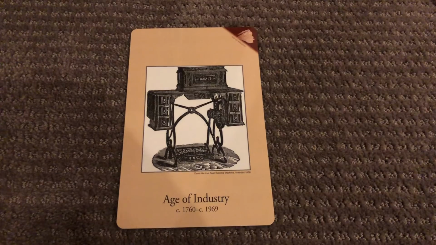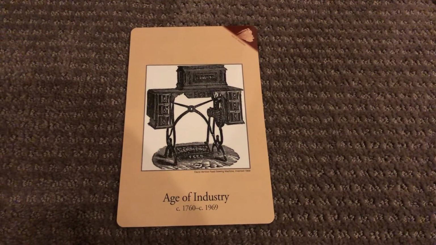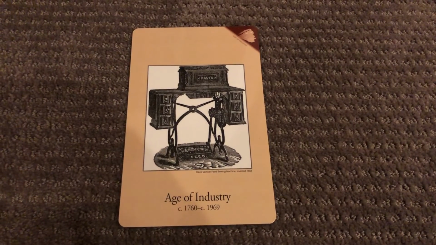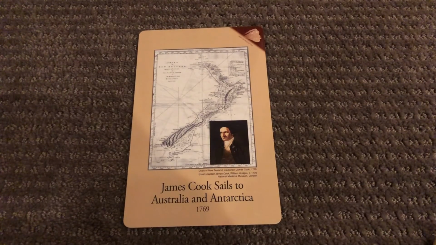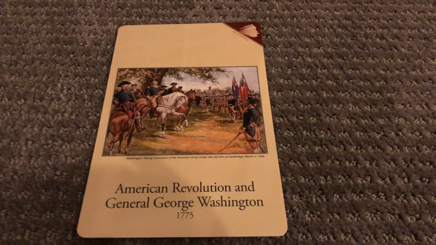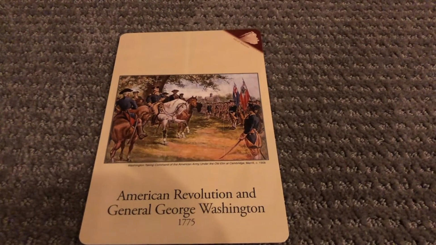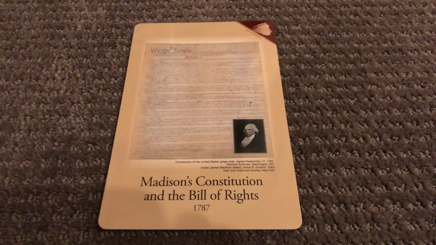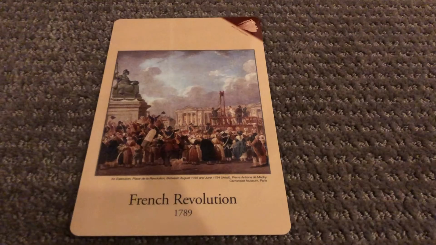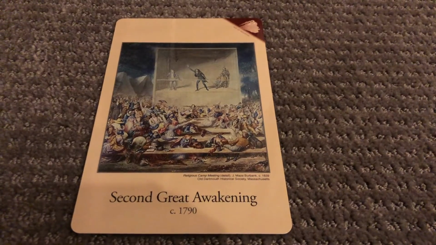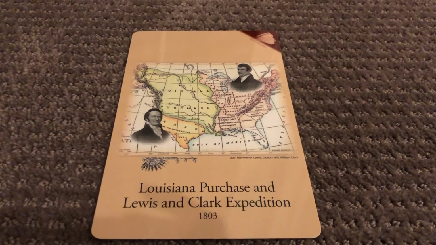Timeline, timeline, this is my timeline. Age of industry, circa 1760 to circa 1969. James Cook sails to Australia and Antarctica. American Revolution and General George Washington. Madison's Constitution and the Bill of Rights. French Revolution, the Second Great Awakening. Louisiana Purchase and Lewis and Clark Expedition.